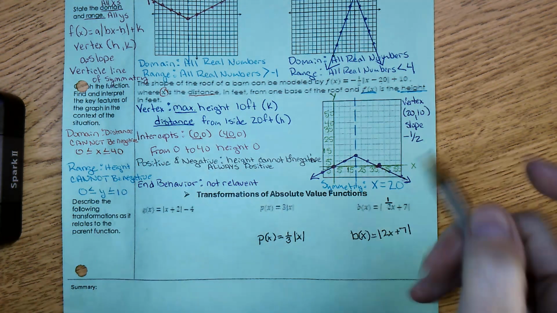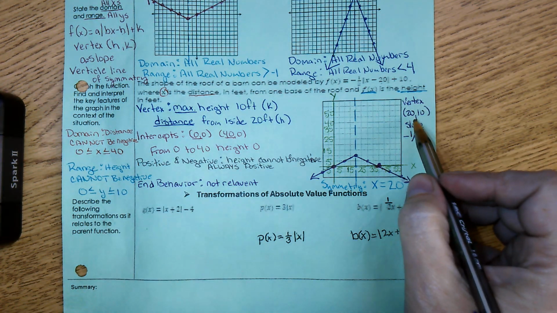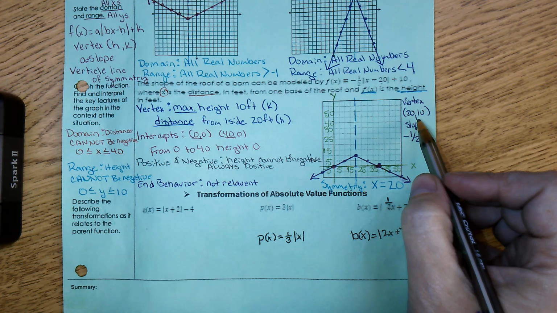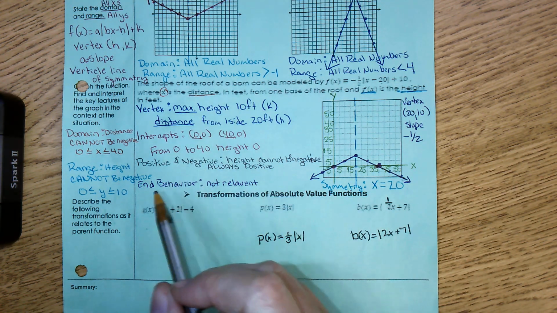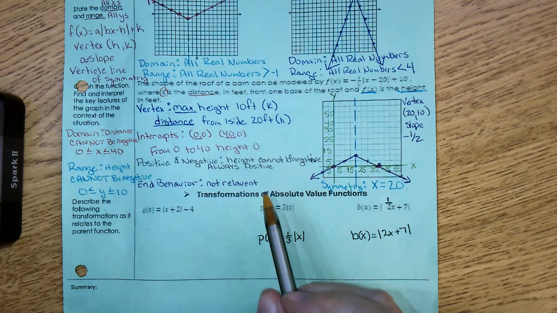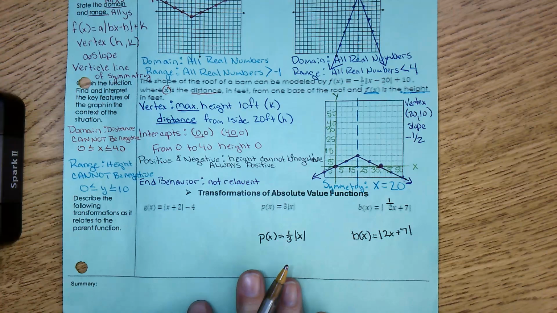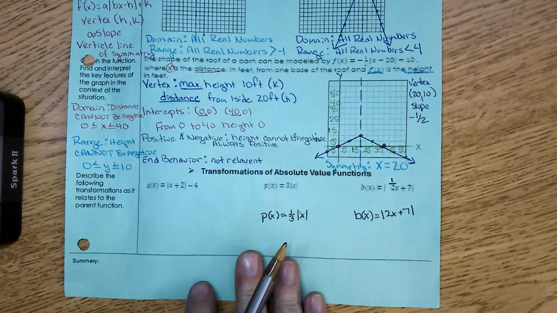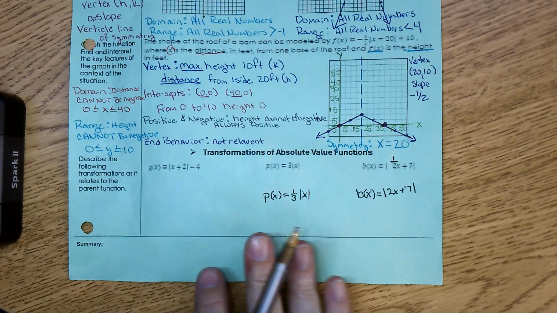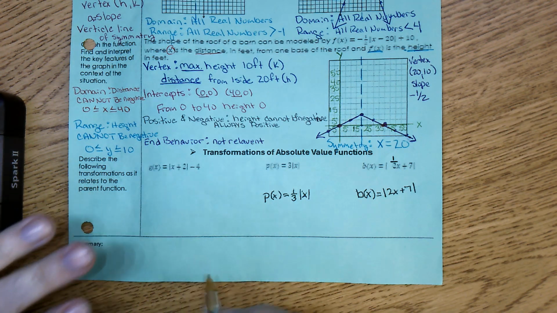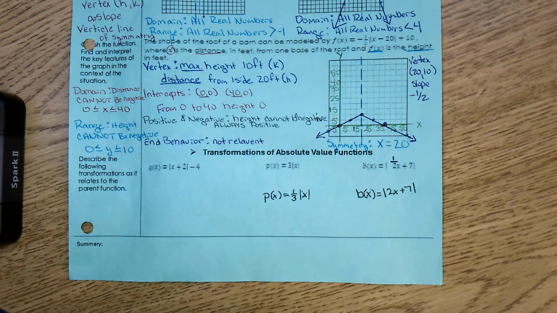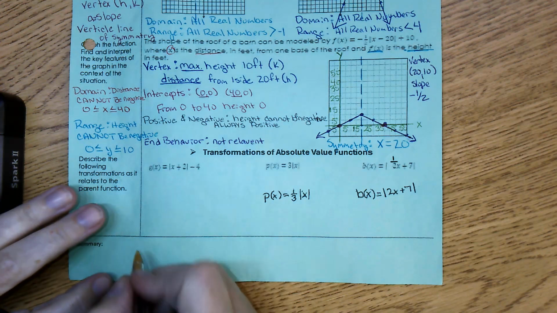And number 7 starts by asking you what the vertex is. Read it, think about it, come back to your notes. Do them one step at a time. There are a lot of blanks you have to fill in. All right. So let's get down to transformation. That's where we're ending with this unit, the transformation of absolute value functions. I'm going to write my equation down here in the summary, and then we're going to talk about what is going to be happening with the different pieces of it.